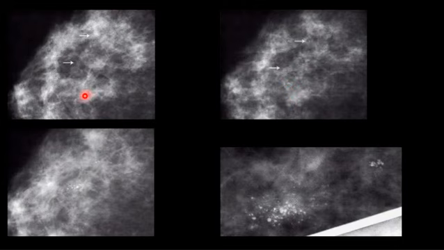I think on the viewer it will not be very visible, like this one and this one, and after a while it's developing, and after 2 years, again here it's more obvious. You can see this focus of calcification, it's more compared to after 1 year, after 2 years it's getting more. Okay, and then spot compression views were obtained.